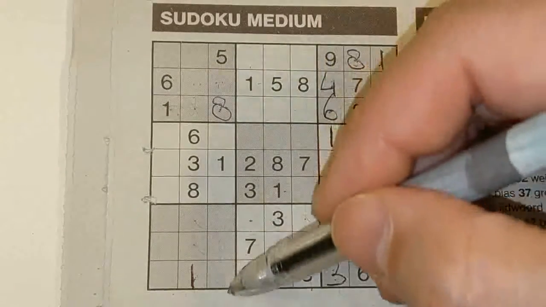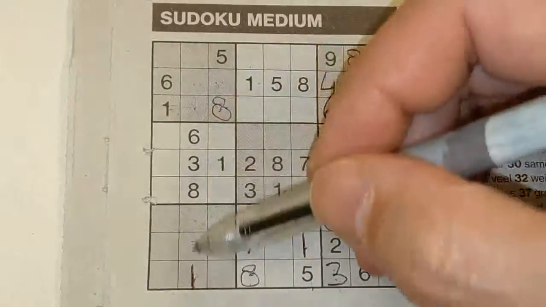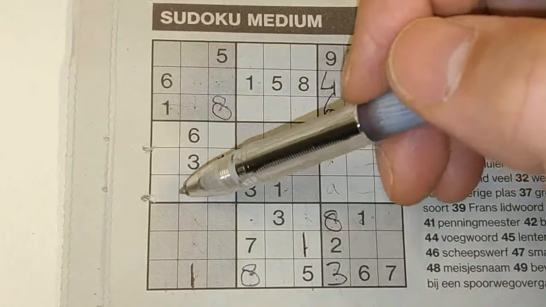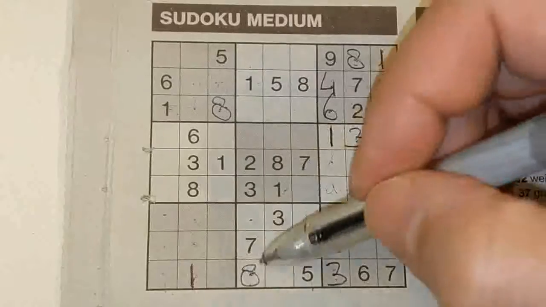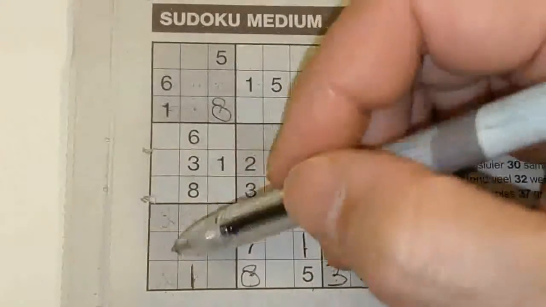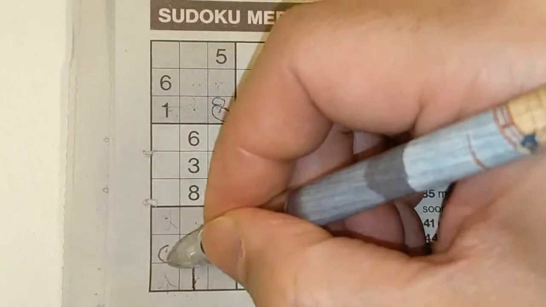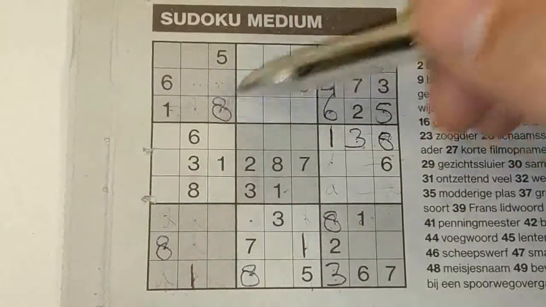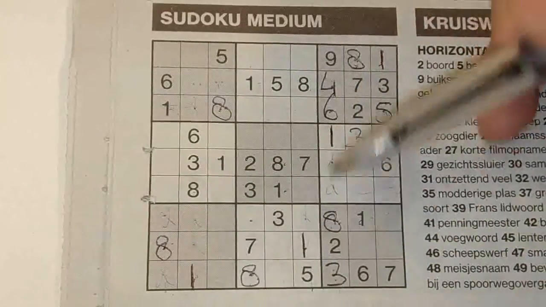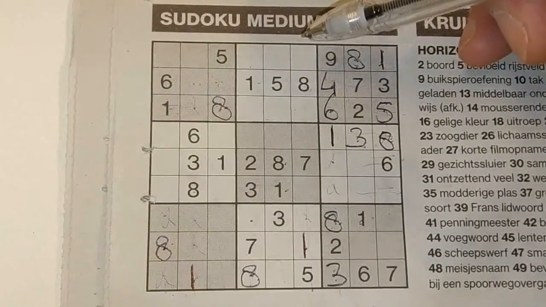8 in the third column, 8 in the second column. So in the first column, the only 3 places for an 8 is here, here, or there. But I see here an 8. No 8 there. I see there an 8. So no 8 there. Only place for the 8 should be here. And all the 8s are used, I can see. Yes. Okay.